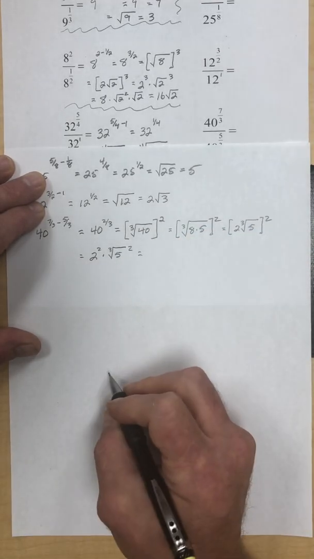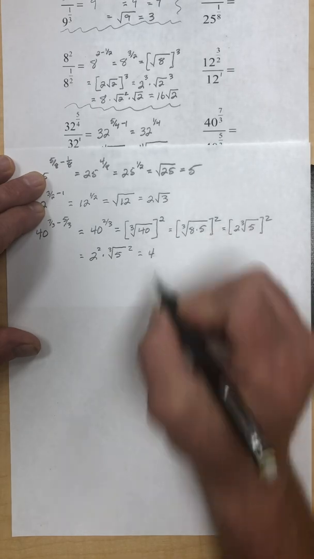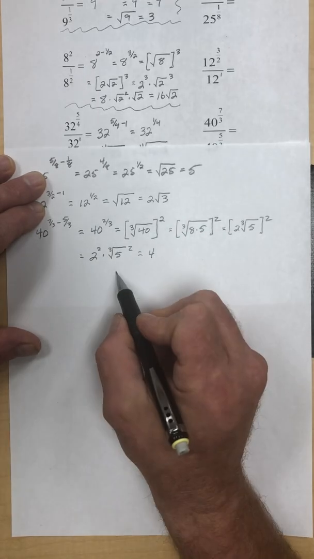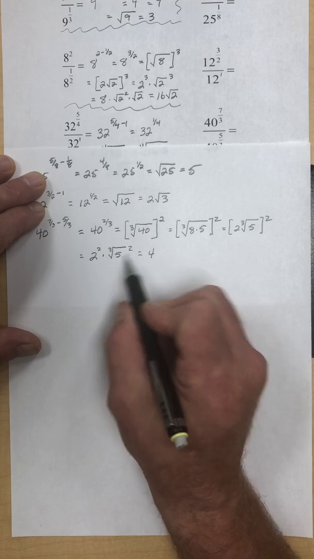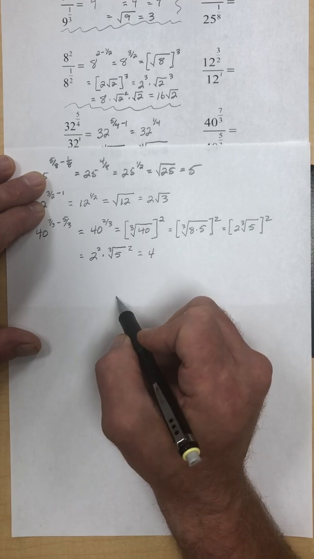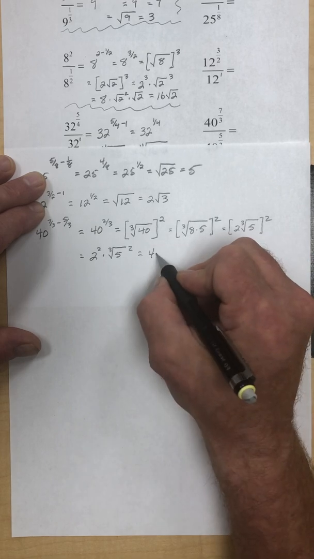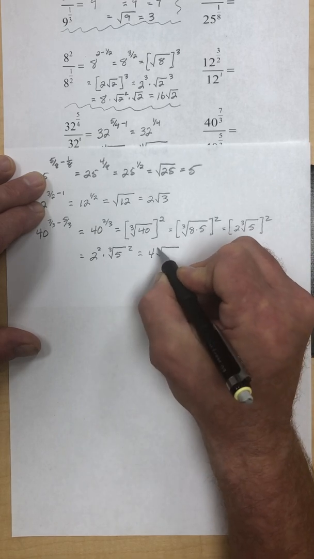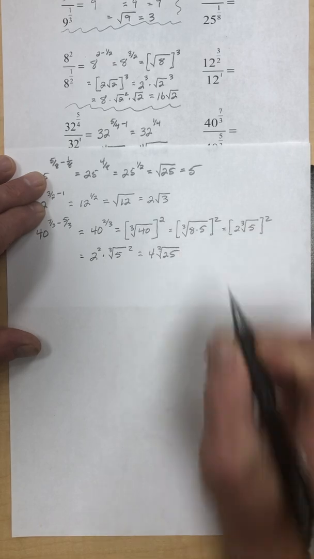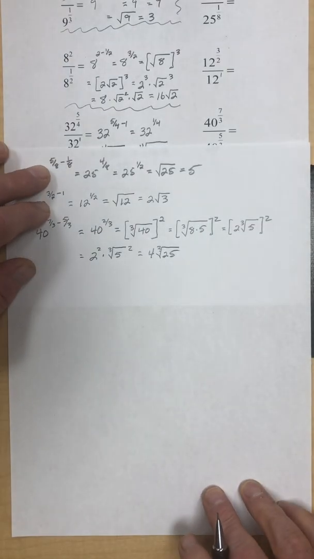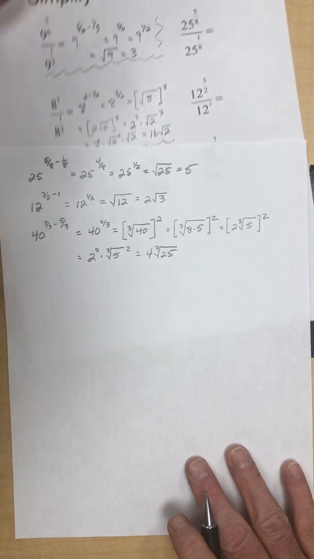So 2 squared is 4. And then I can't do anything here because I only have 2 factors of the cube root of 5. I would need 3 or more. So that is just going to be the cube root of 5 squared, or 25. And that's all we can do. So we're in good shape there. I like those. Those aren't bad.